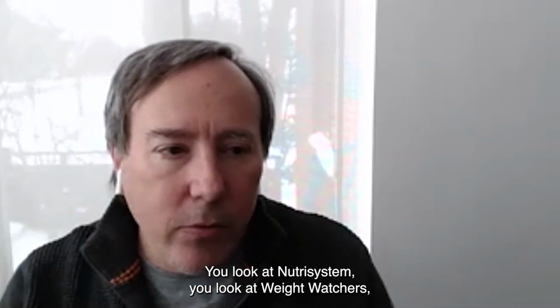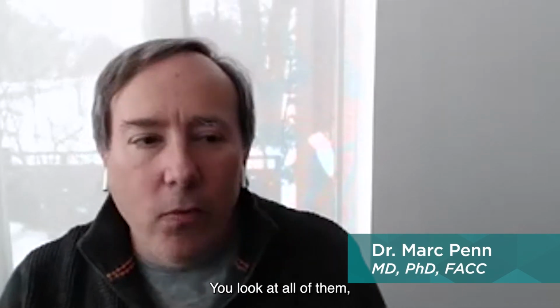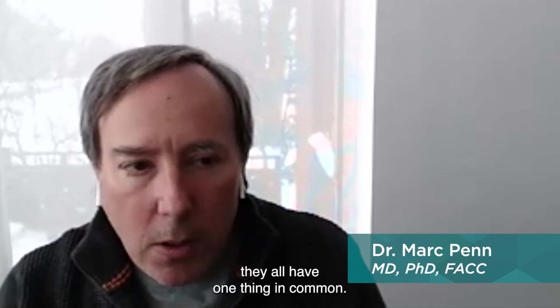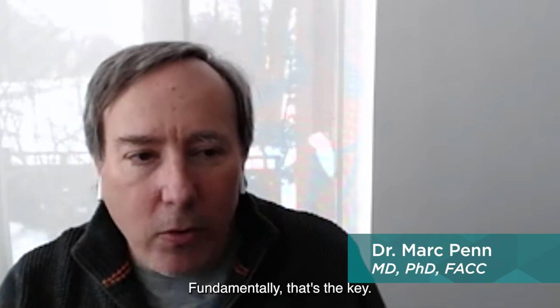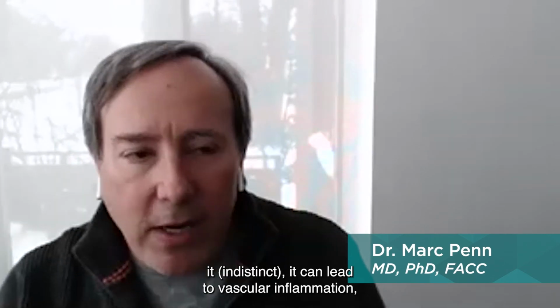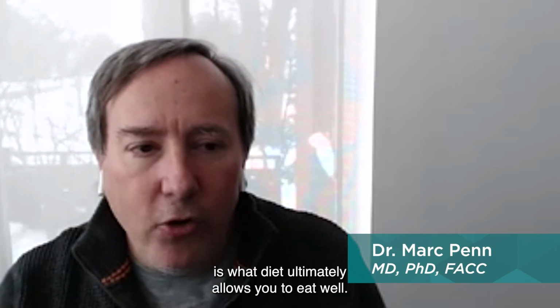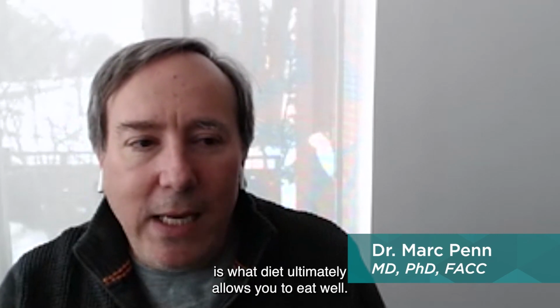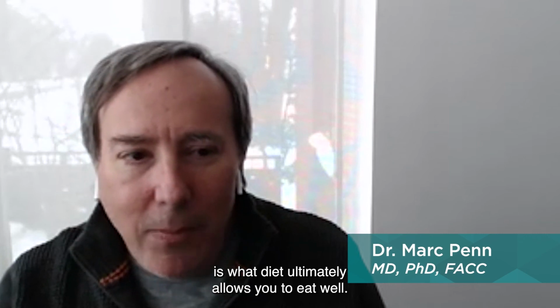You look at Nutrisystem, you look at Weight Watchers, you look at Forks Over Knives, you look at South Beach Diet, you look at all of them. They all have one thing in common. They all decrease insulin release. And fundamentally, that's the key. Insulin's a growth factor. It adds to atheroma. It can lead to vascular inflammation. They all decrease inflammation. The challenge, I think, in looking at diets is what diet ultimately allows you to eat well. I mean, Atkins works.